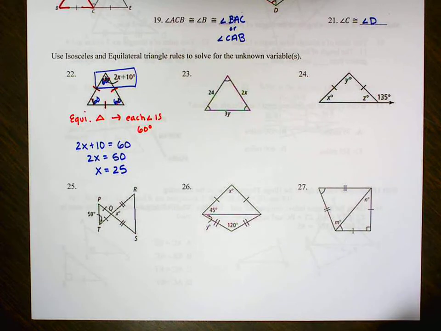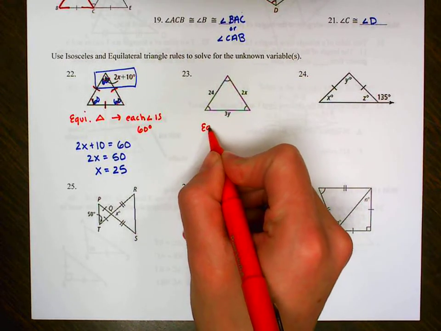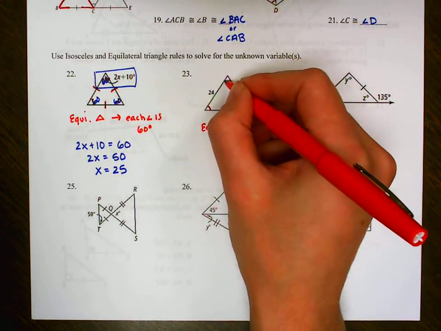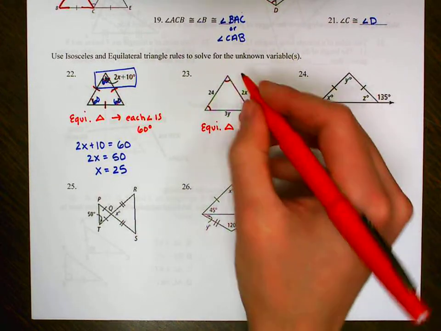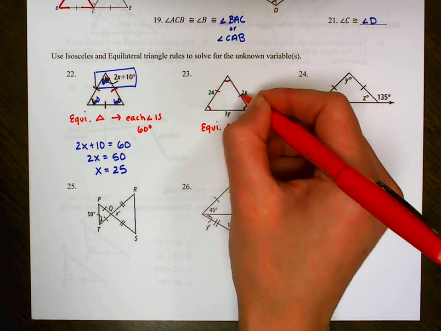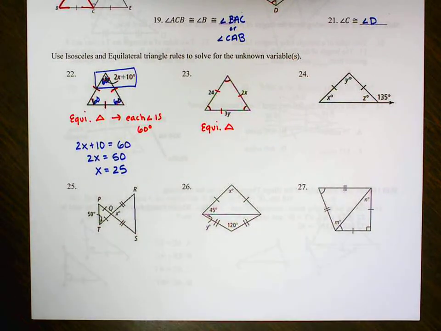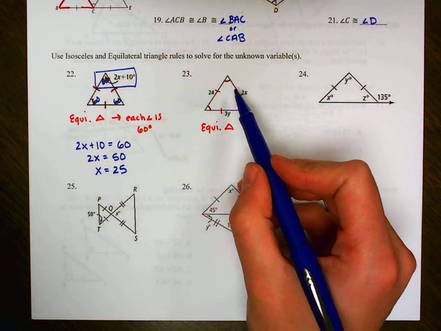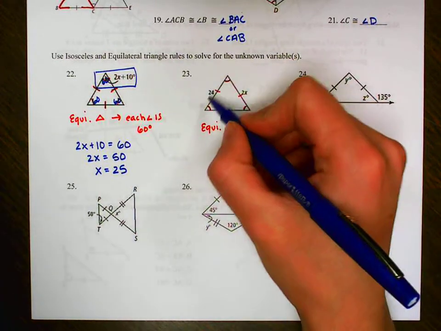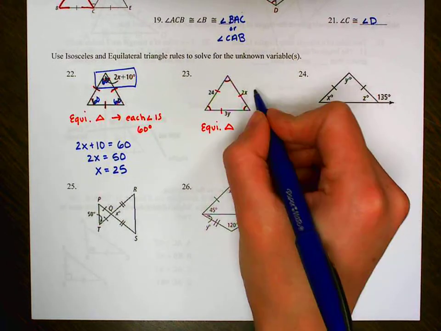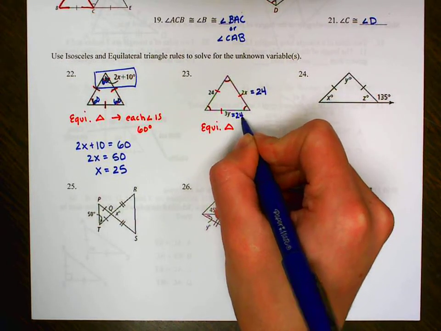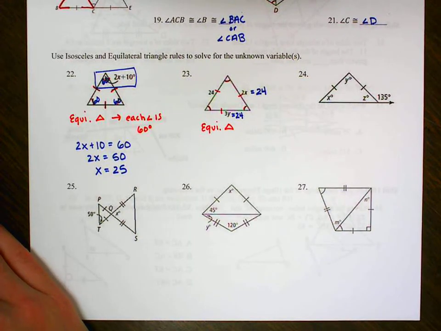So let's look at number 23. This is also an equilateral triangle because I know that all of the angles are the same. It showed me that this angle is the same as this, which is the same as this. That means all of the sides are the same. Specifically, all of the sides are 2x. So let's look at the one that has a number. If this side has a length of 24, that means this length also has to be 24, and this length also has to be 24. So see if you can finish that one now.